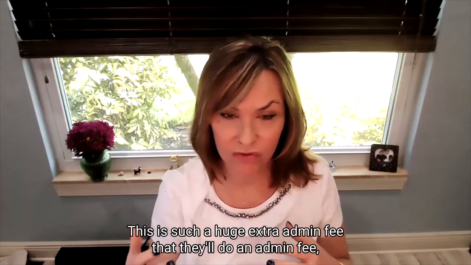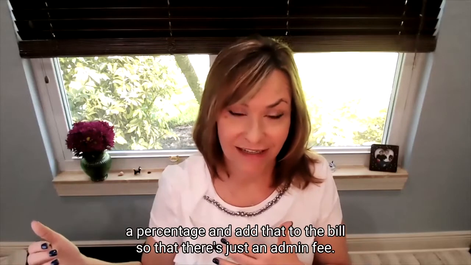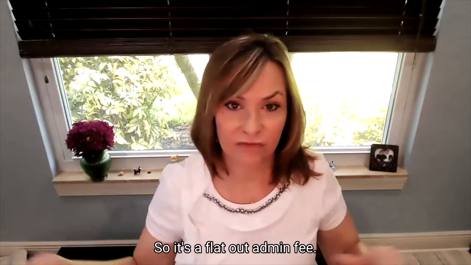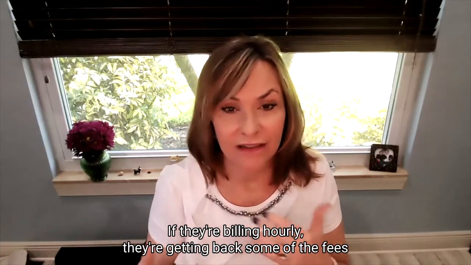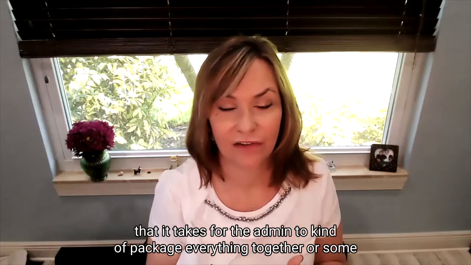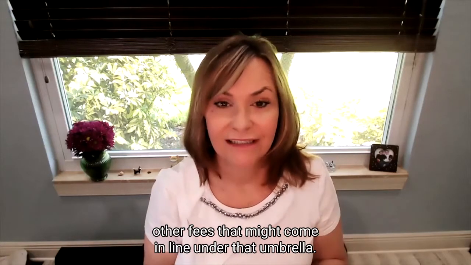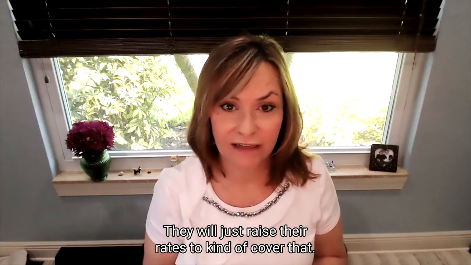This is such a huge extra admin fee that they'll do an admin fee, a percentage, and add that to the bill so that there's just an admin fee. So it's a flat out admin fee. They're getting back some of the fees if they're billing hourly, some of the fees that it takes for the admin to package everything together, or some other fees that might come in under that umbrella. But there's also some law firms that will just raise their rates to cover that.